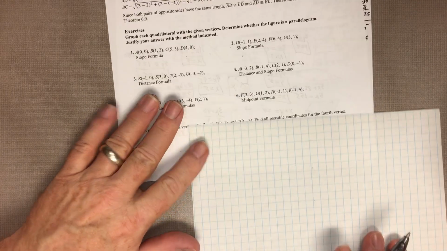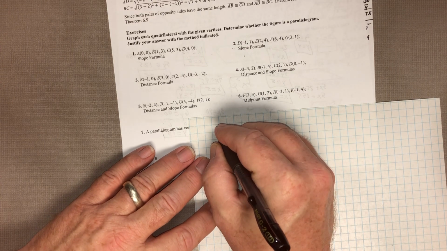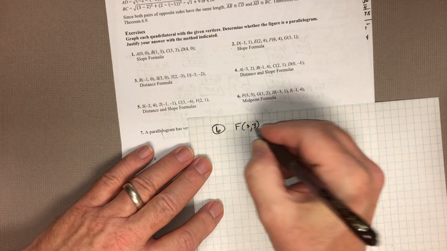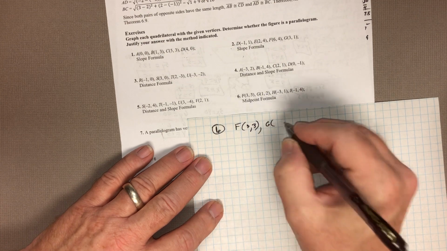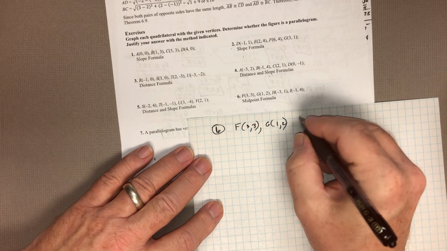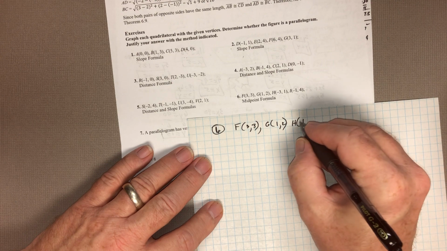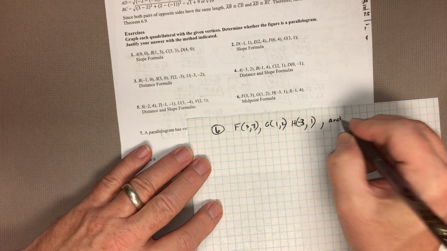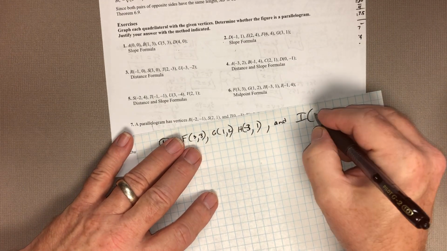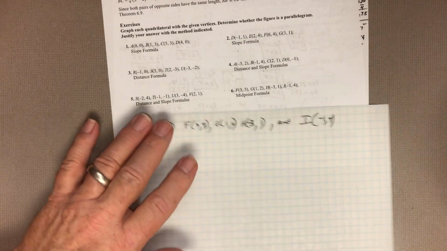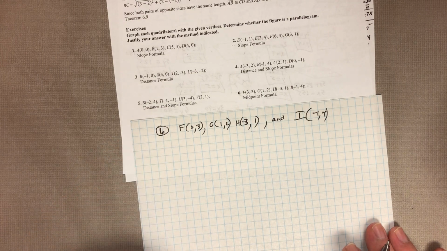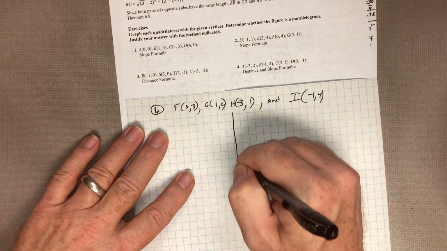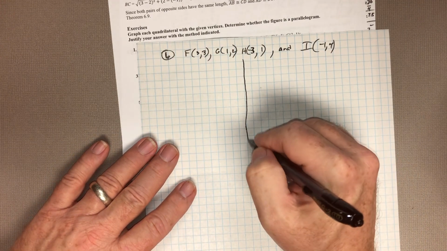Okay, well, I'm just going to use the coordinates. F is 3, 3. G has coordinates of 1, 2. H has coordinates of -3, 1, and I has coordinates of -1, 4. Okay. All right, maybe I should go ahead and graph that. It might be helpful. I'll just graph it real quick.